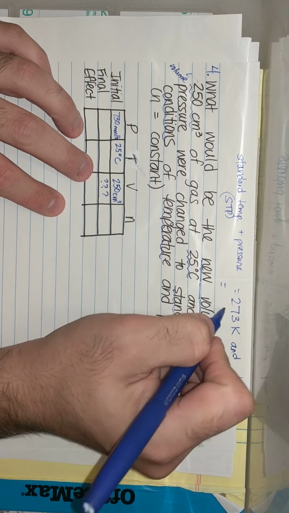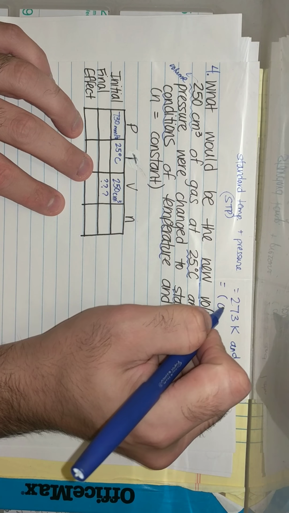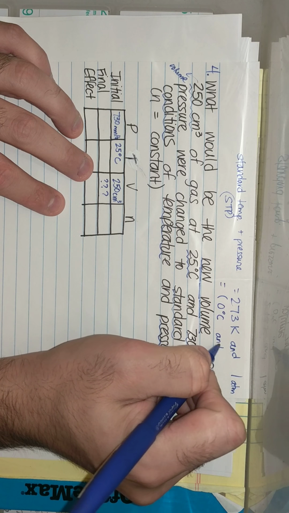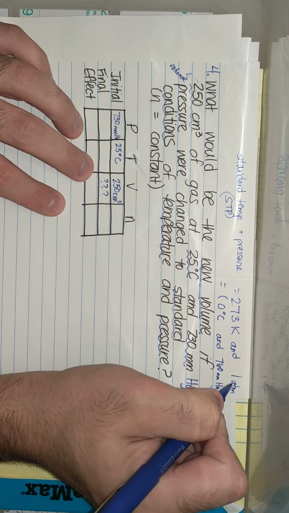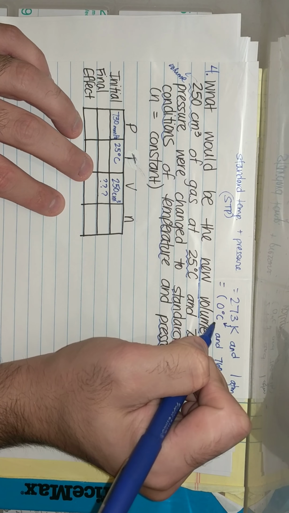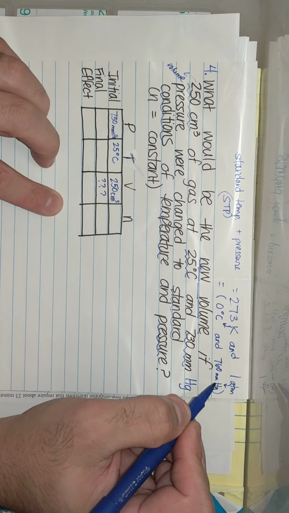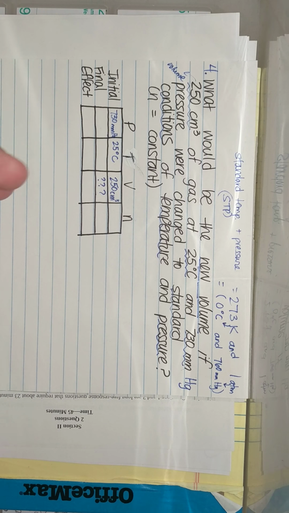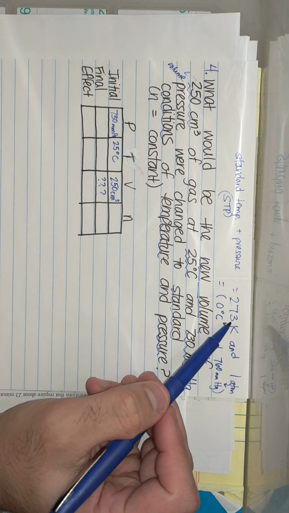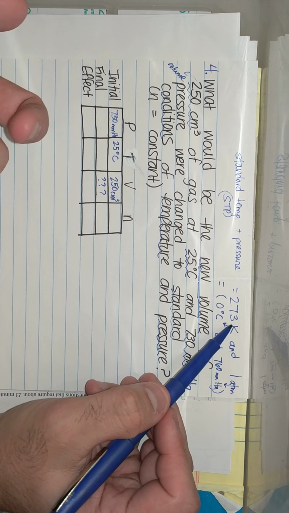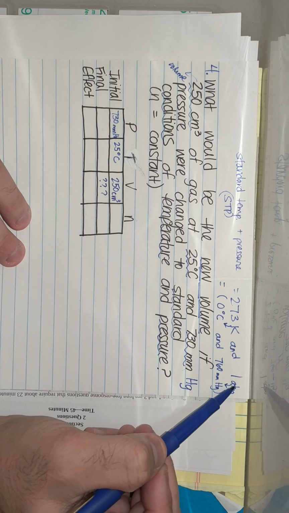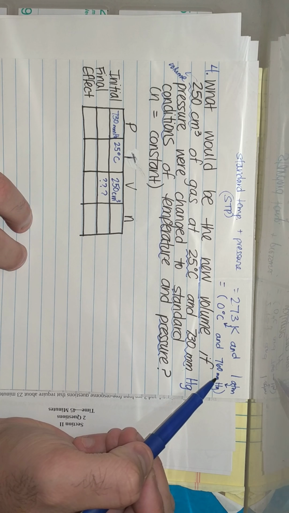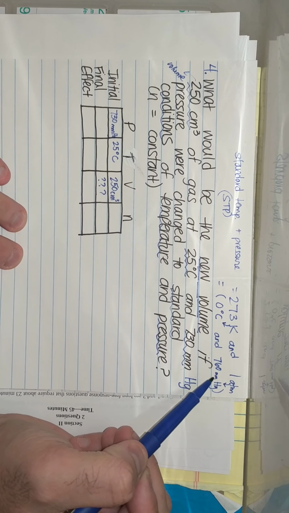STP can also be 0 degrees Celsius and 760 millimeters of mercury. I just converted my temperature back to Celsius and my pressure into millimeters of mercury. This means that if I tell you something's at standard temperature, it's at 0 degrees Celsius, which is the same thing as 273 Kelvin. If I tell you that something is at standard pressure, it's at 1 atmosphere, which is the same thing as 760 millimeters of mercury.